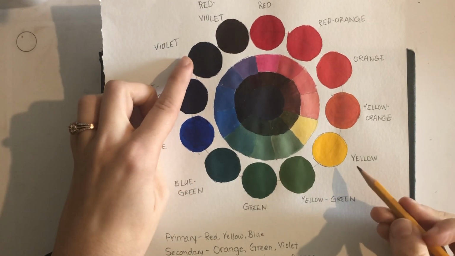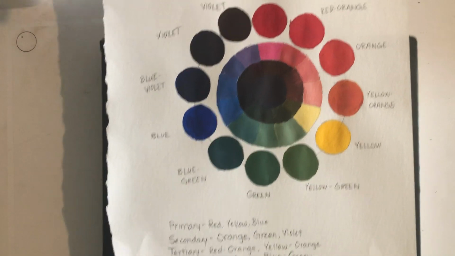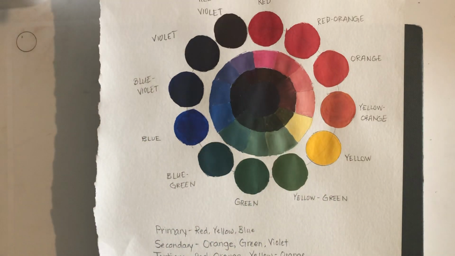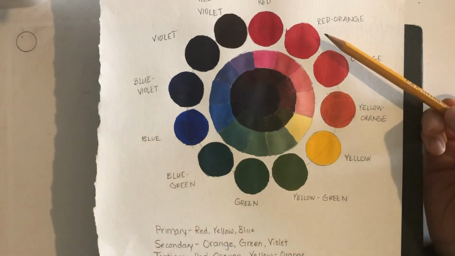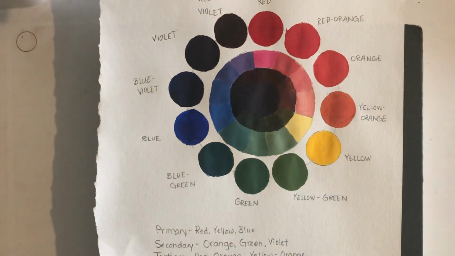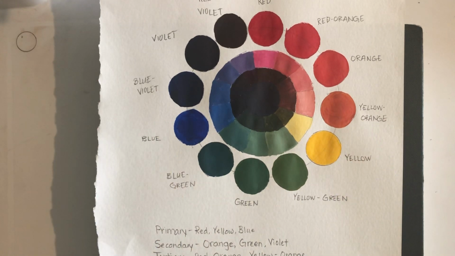Violet and yellow. Every single color on this color wheel has a complement, but red, green, blue, orange, and violet, yellow are the most basic ones. Blue-green has a complement of red-orange. Yellow-green has a complement of red-violet. Yellow-orange has a complement of blue-violet. Okay?